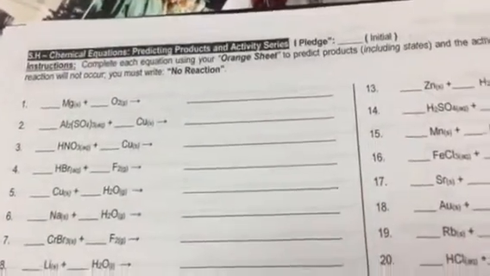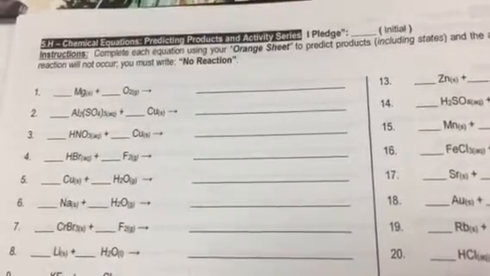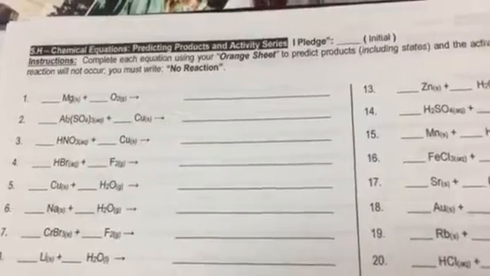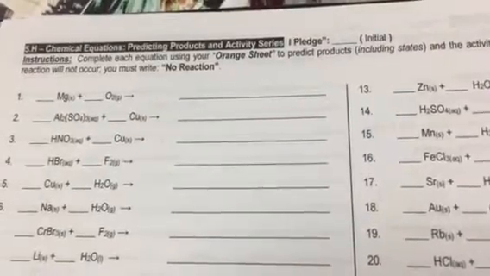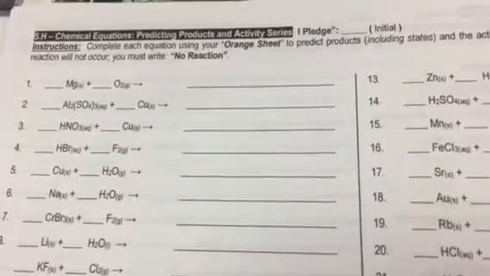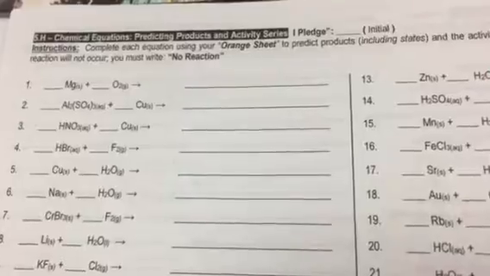Okay, we're looking at Unit 5, Part 1, H. We're going to do the first two reactions together. We're going to decide if this reaction is really going to happen or not. So the first two is magnesium and oxygen, and it's oxygen gas.